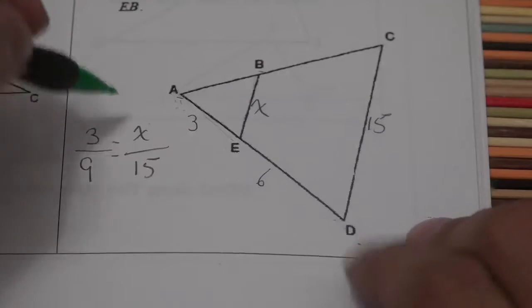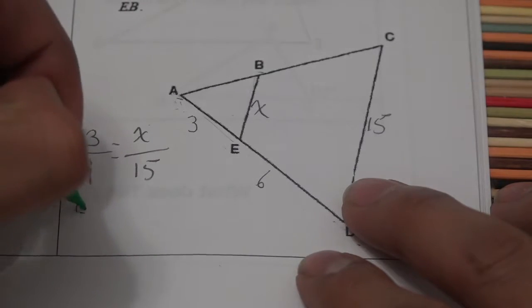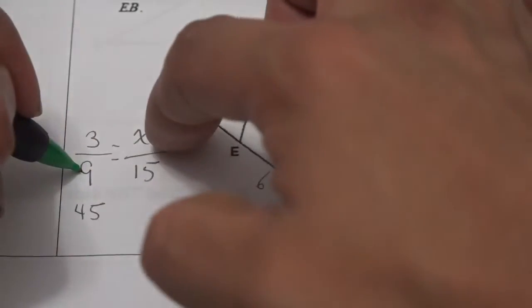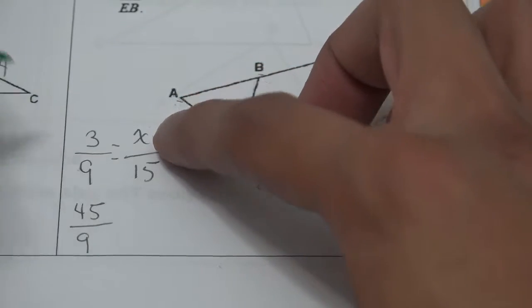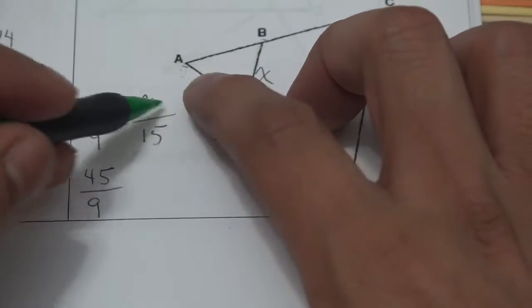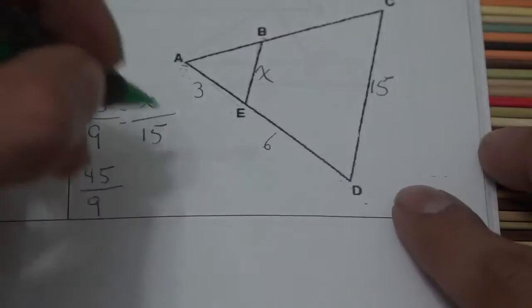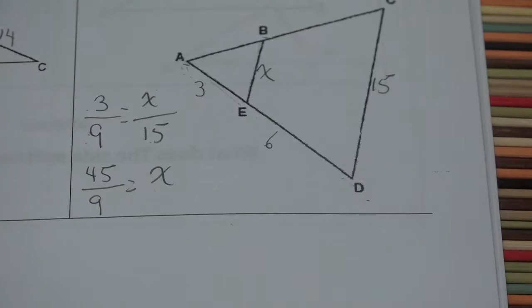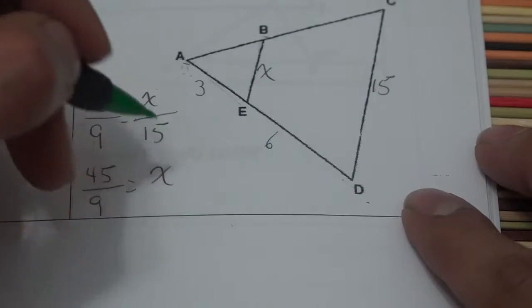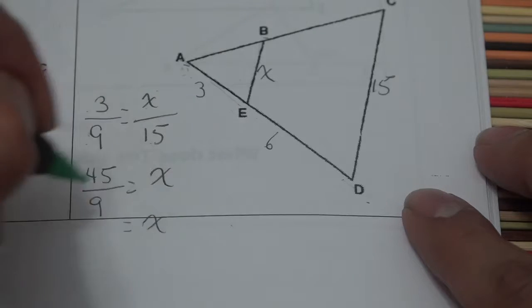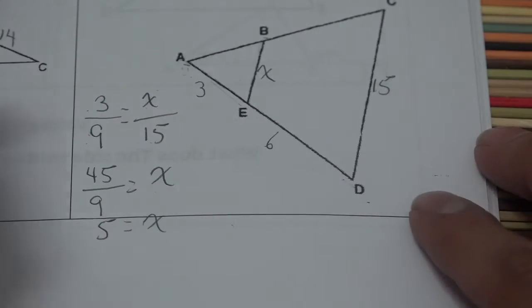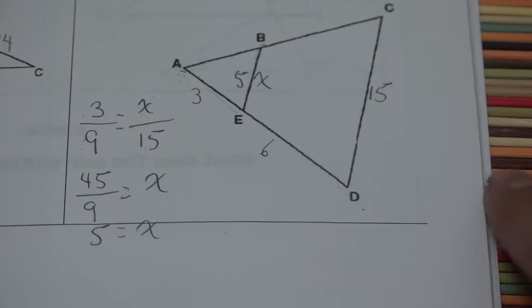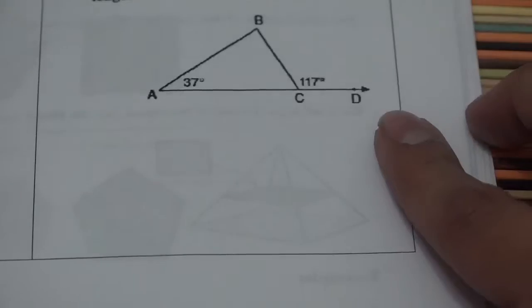So 15 times 3 is 45. I'm not going to multiply 9 times x because then I'll be moving the 9 over, and then I'm going to have to divide by 9 again. So let's just leave it like that. All I did was multiply here and leave the x alone automatically. Now 45 divided by 9. 9 times 5 is 45, so x is 5. So this one is 5 right here. Beautiful, right? All right, let's move on.